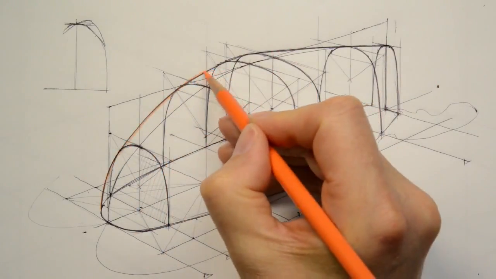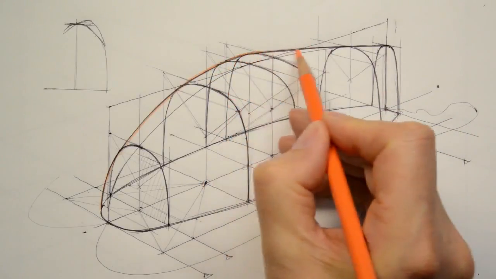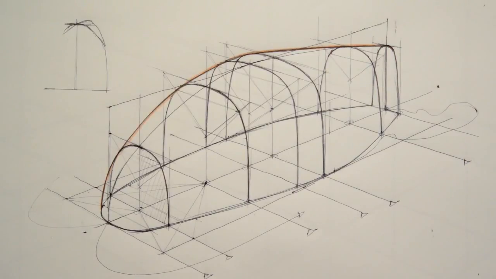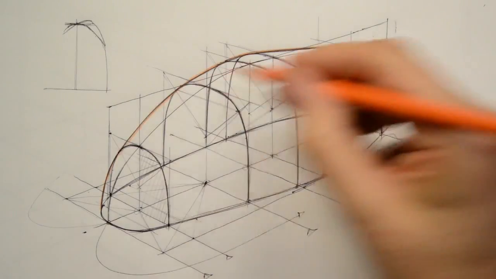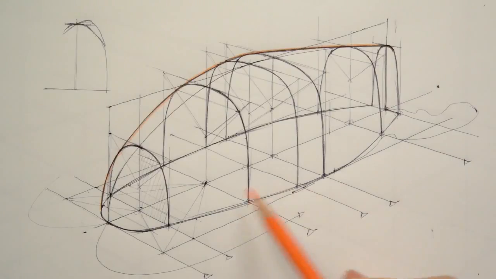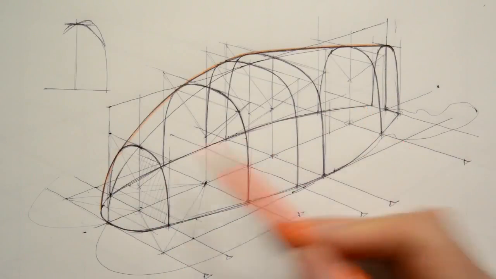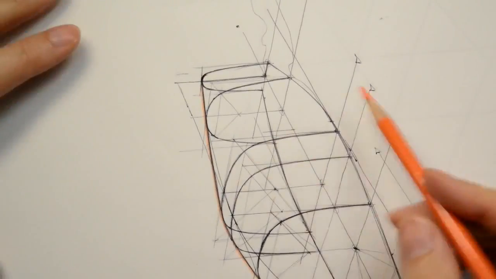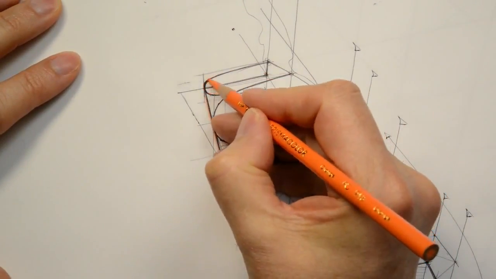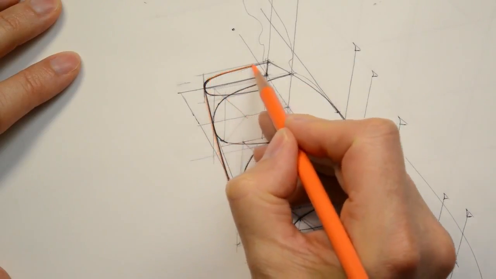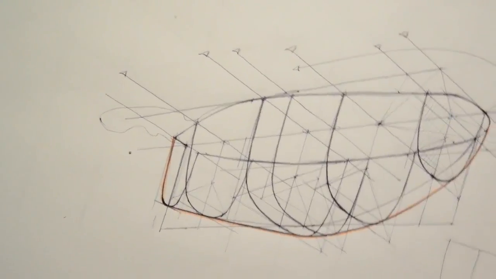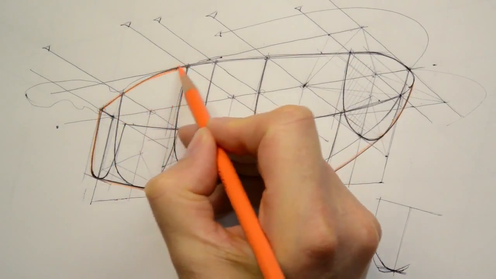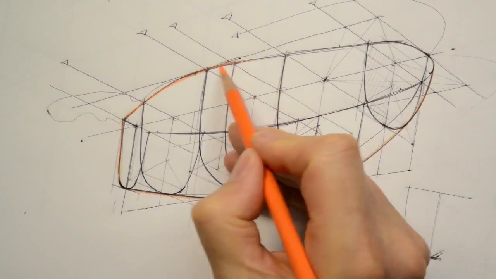So there's my silhouette, and typically this is the line you make the heaviest to try and see the overall form. But the beauty of section drawing is that I didn't have to guess at that line, because it's a combination of this top view and this side view, combined together with these X sections to give me that silhouette. So I'm not guessing at the silhouette, I'm just drawing it, based on what the sections tell me it should be.